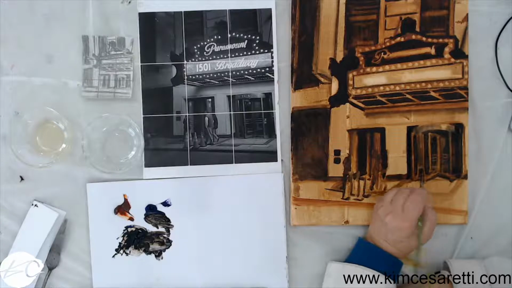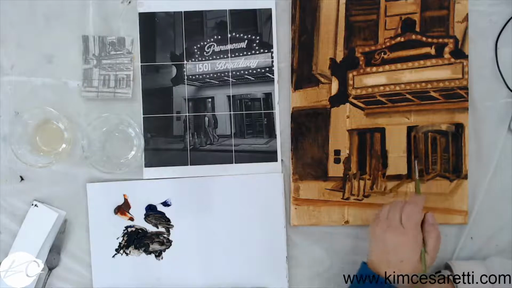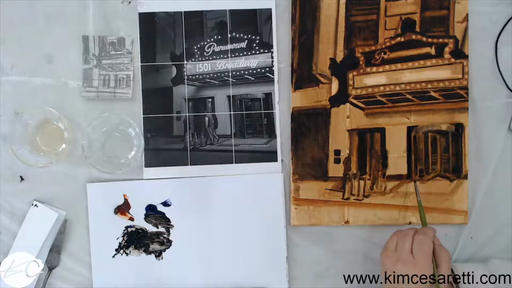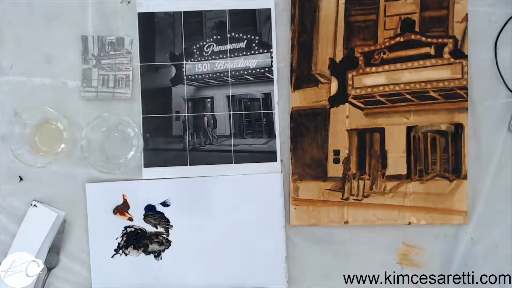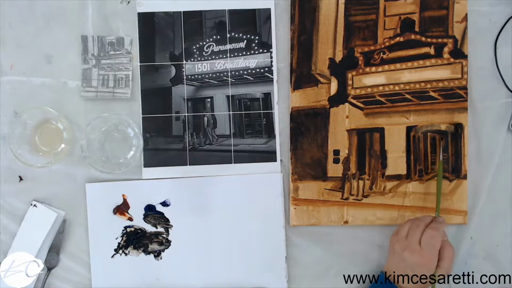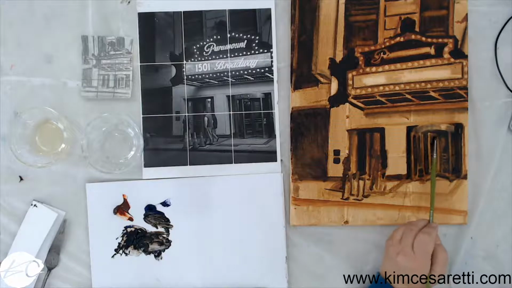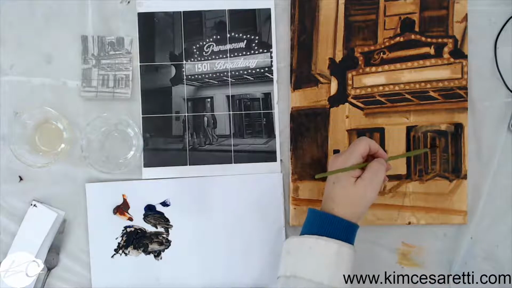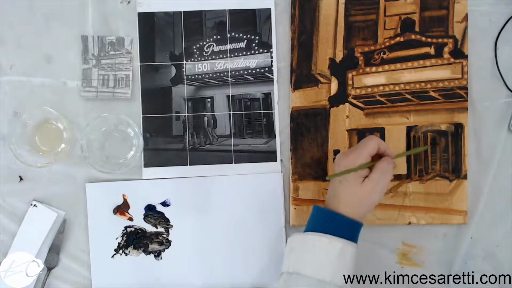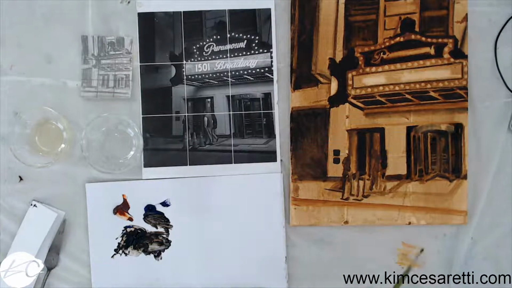Works in there. Scumble that a little bit, make that a little bit darker, because it has to recede more. Okay, I think that's close.